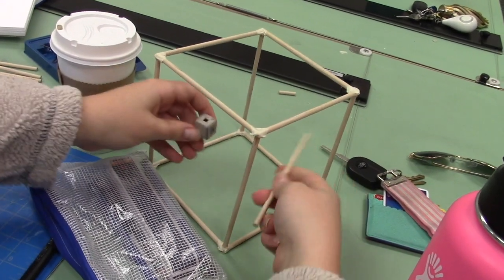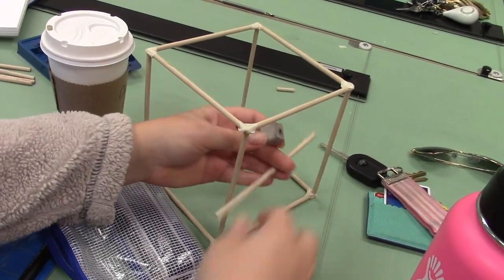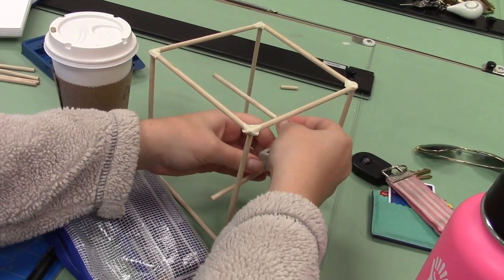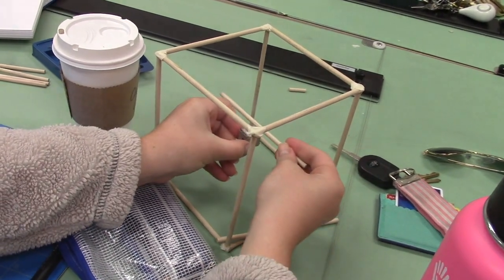It needs to, like, come from that side, and then another one is gonna have to come over here, and then that one's gonna somehow go in the middle, connecting.